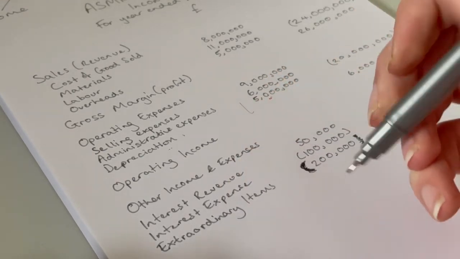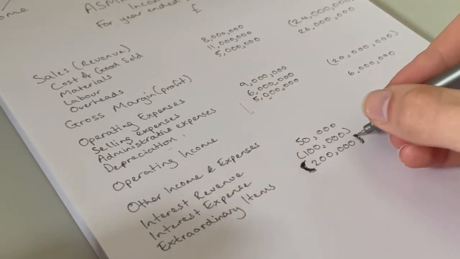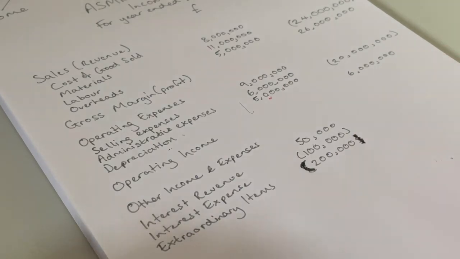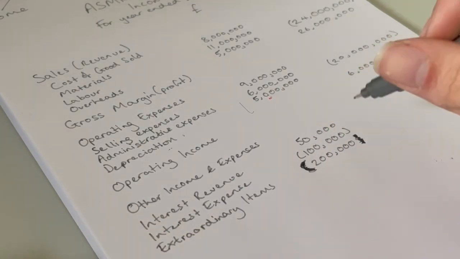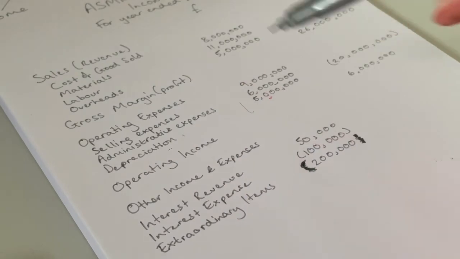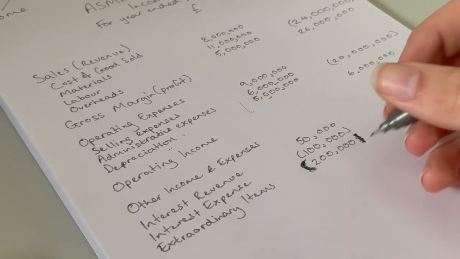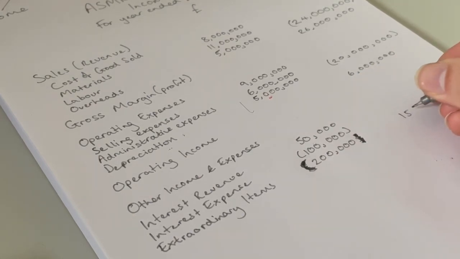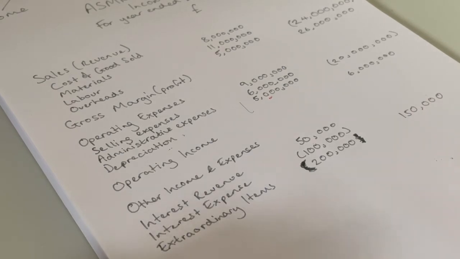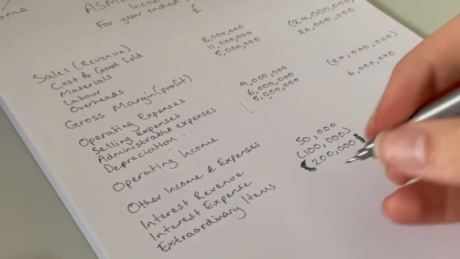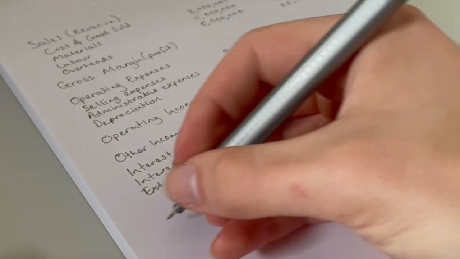Extraordinary items could be like the sale of assets, for example. So if you've sold an asset and you gained income from that, it's not related to your sales income. It's income from a different source. Okay, so we've managed to mess that up. So that ends up being a plus of 150,000.